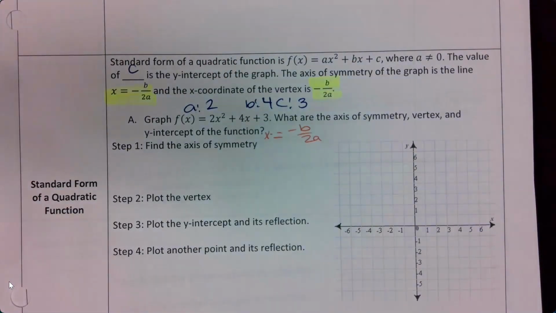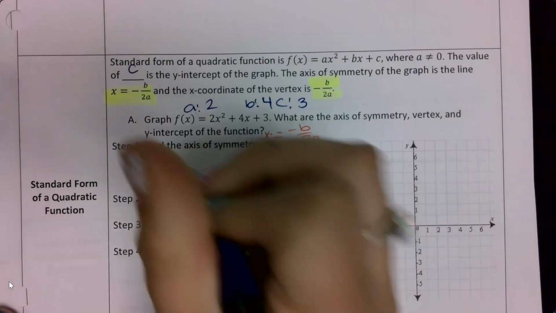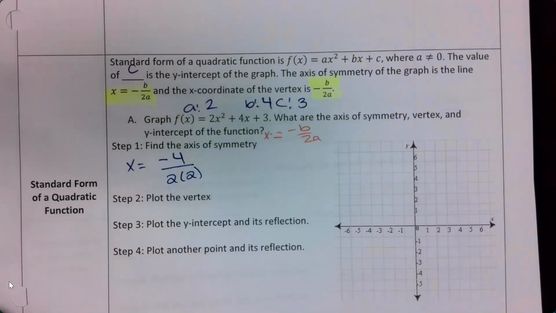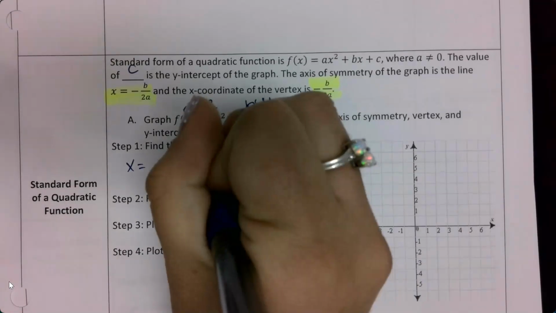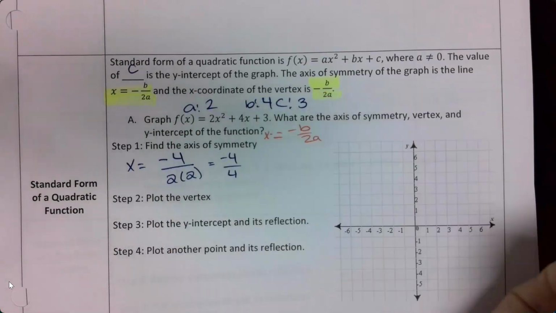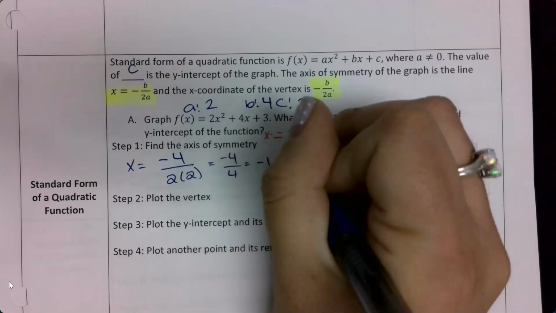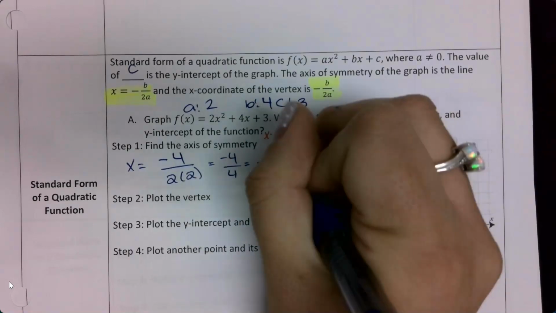So I want to plug in. I'm going to have x equals negative, my b value was 4, over 2 times my a value, which was also 2. So then I have -4 over 4, which simplifies to -1. So my axis of symmetry is x equals -1.